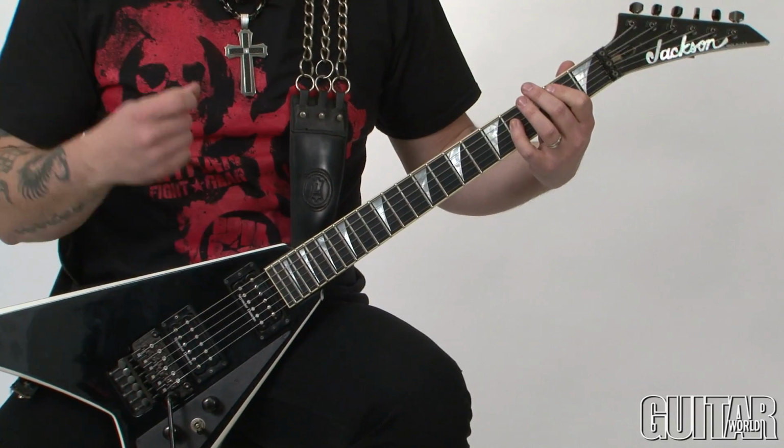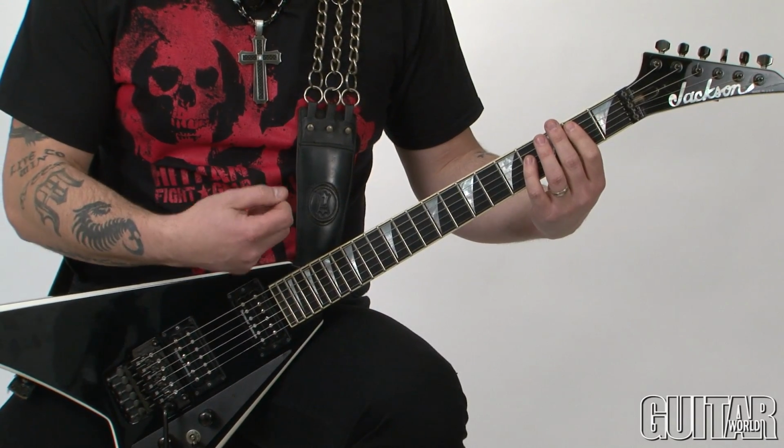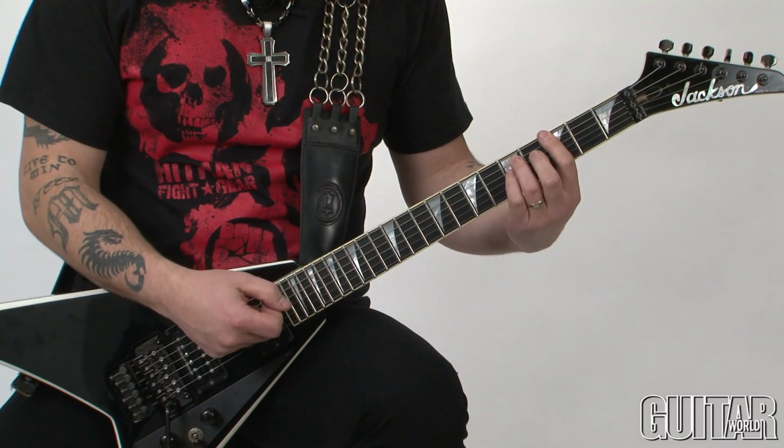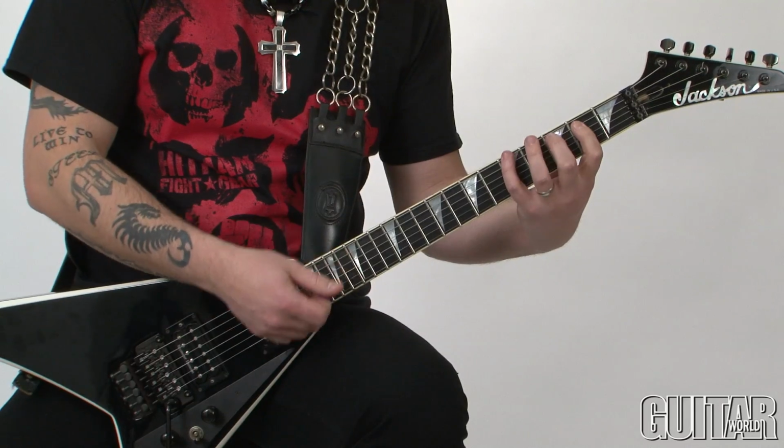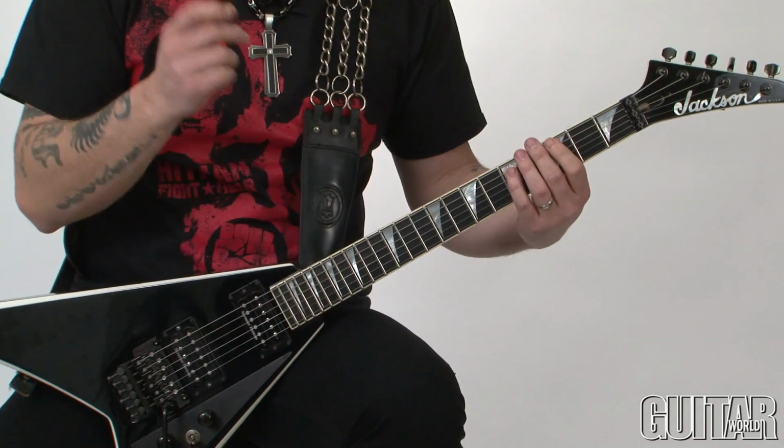Okay, so how I suggest you guys practice this is you play a root chord of the mode, you play the mode up to the octave, return it, and finish it off. This is how it's going to go.